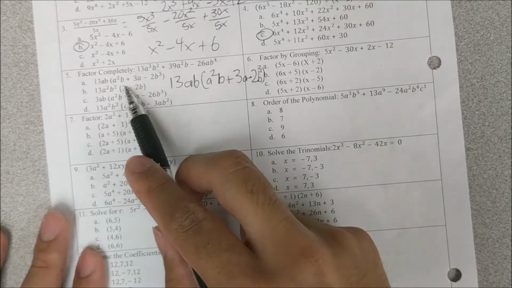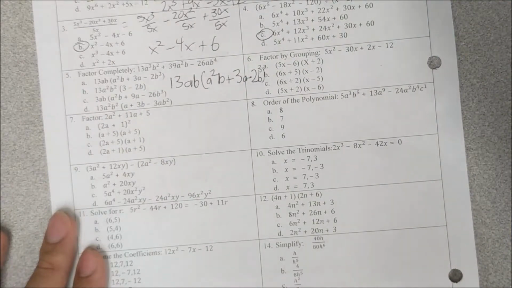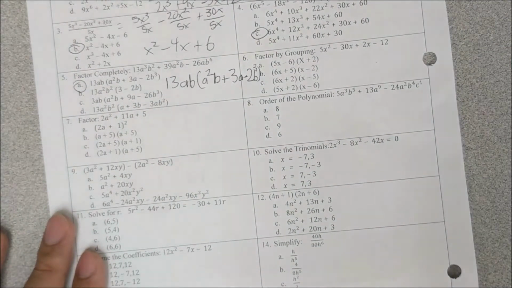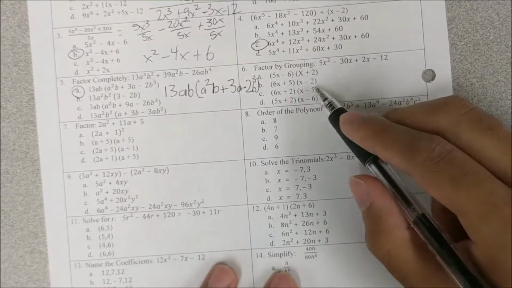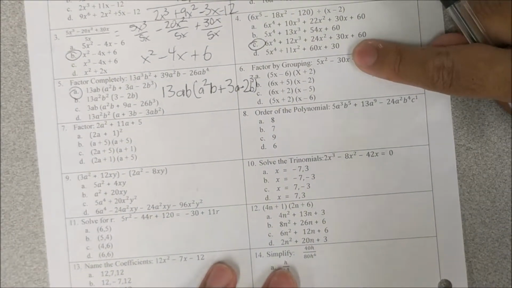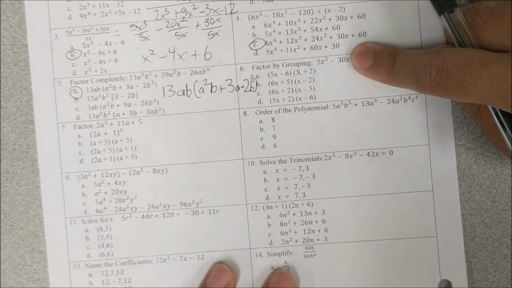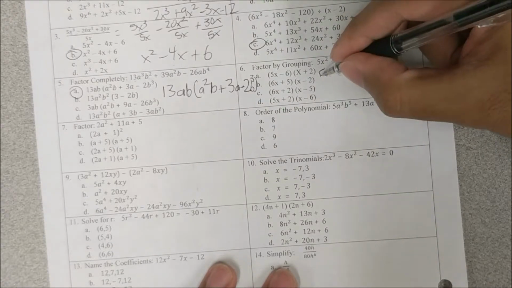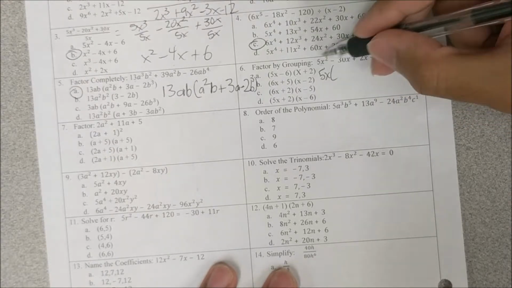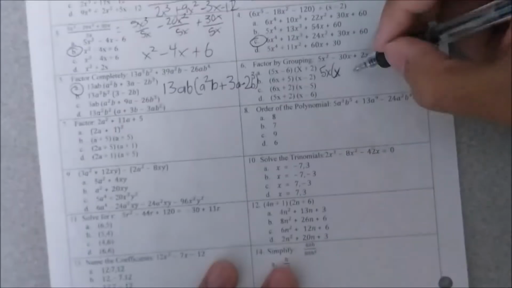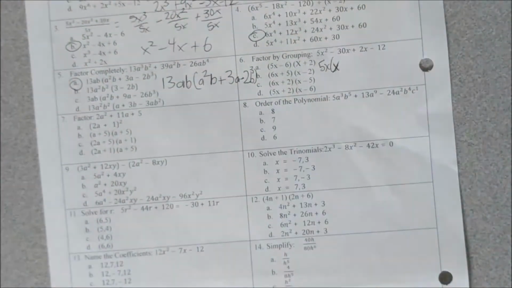Okay, so it looks like choice A. Factor by grouping. This means look at the terms 2 at a time. So looking at these first 2 terms, they both have 5x in common. So when I take 5x out of here, I just have an x left over. Negative 30x divided by 5x is negative 6.